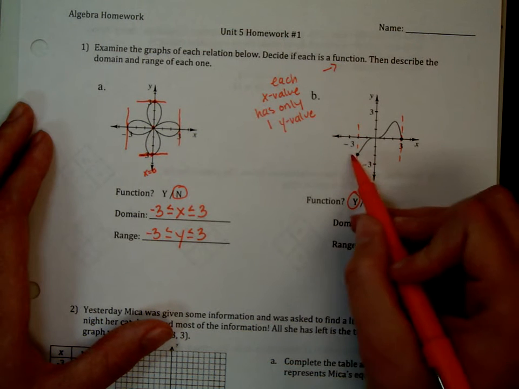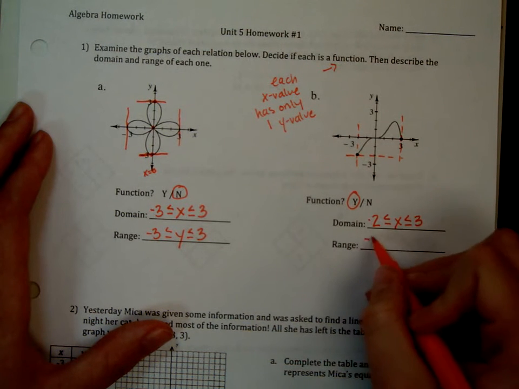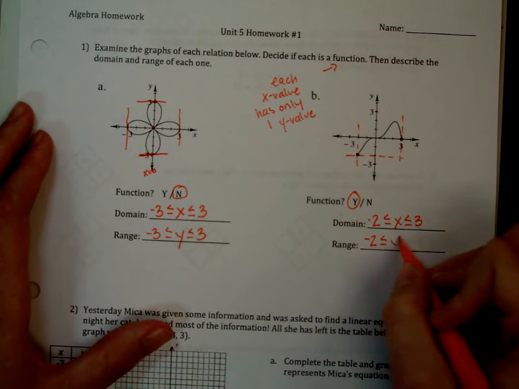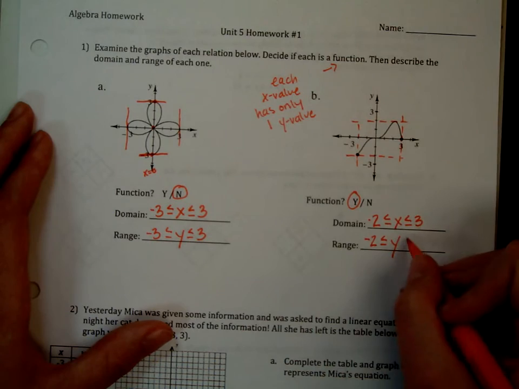The range, the smallest point is down here. That's at y equals -2. And the highest point is up here at y equals 2.